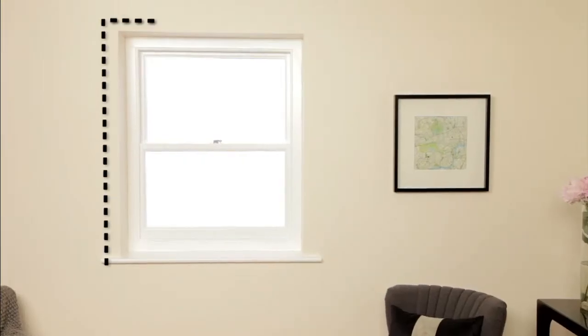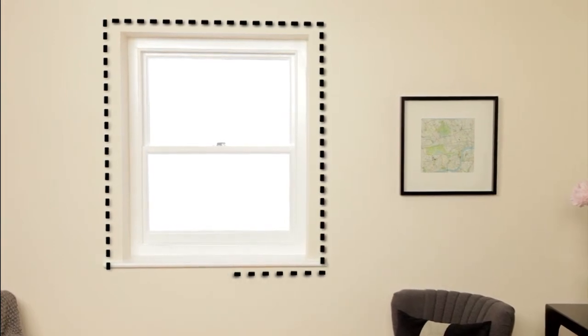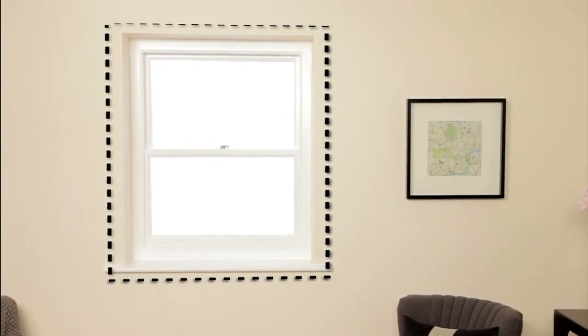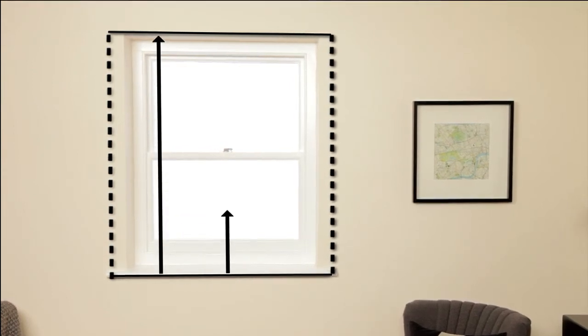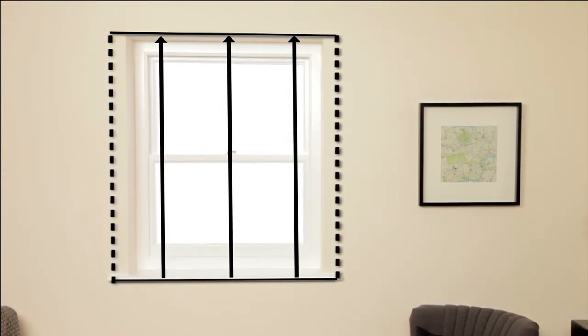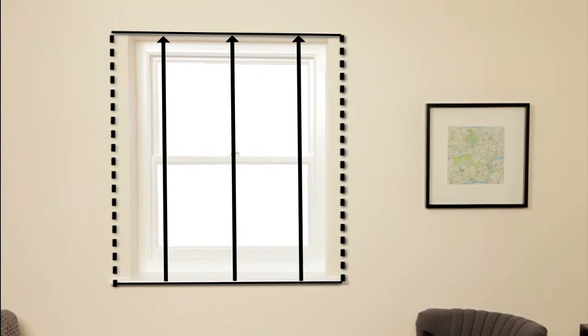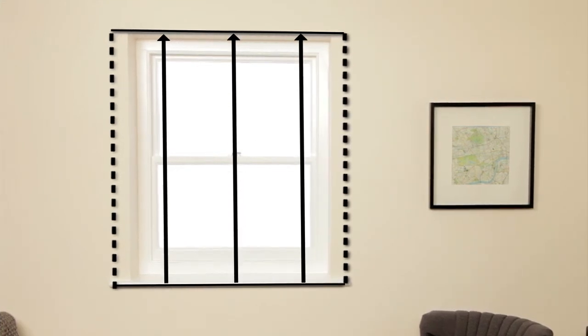However, if you've got windowsills, low ceilings or other obstructions to the frame at the top or bottom of the recess, remember that these 2 sections of frame are optional, so you could place your order just using the recess height. You always need to add 7.6 centimeters to the total width.